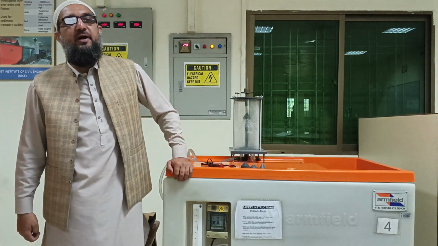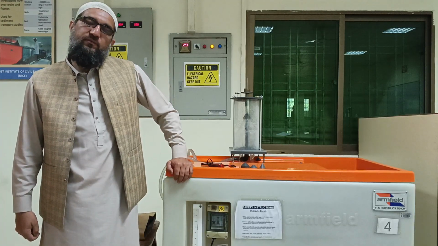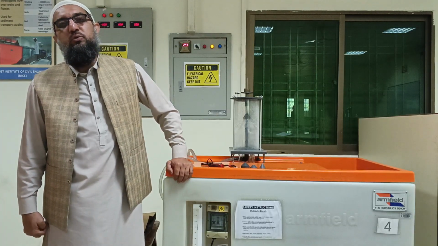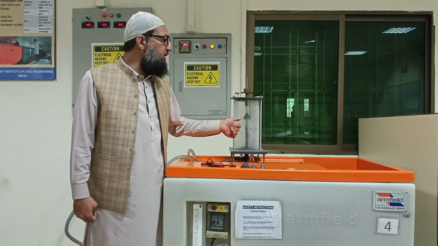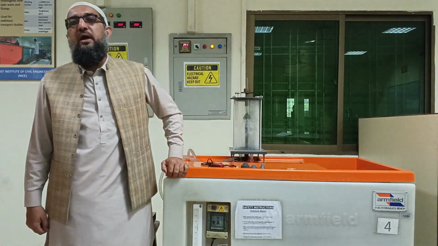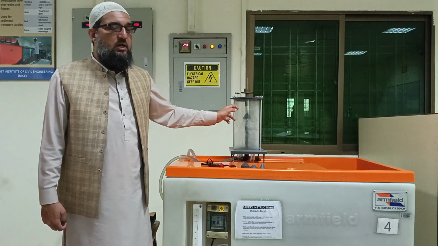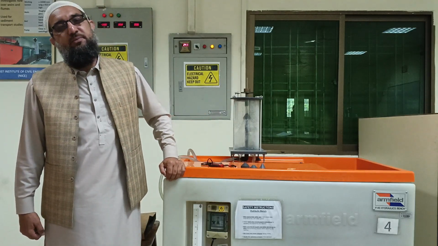We will have to calculate the velocity from the formula, and then you will have to calculate the force which is exerted by the nozzle, or by the jet, on the weight. On the target, you would have to calculate that particular force.